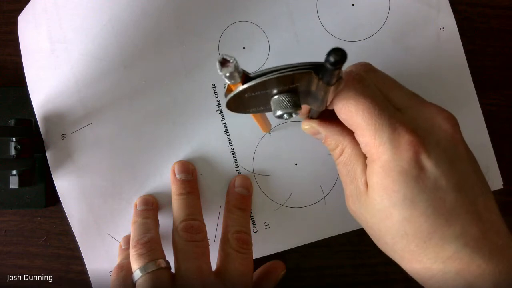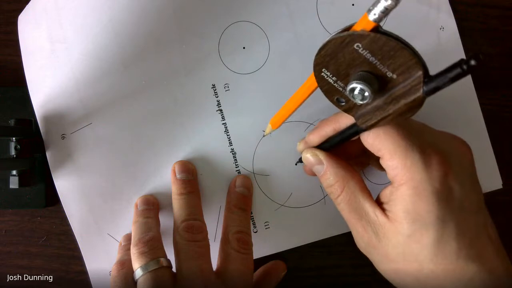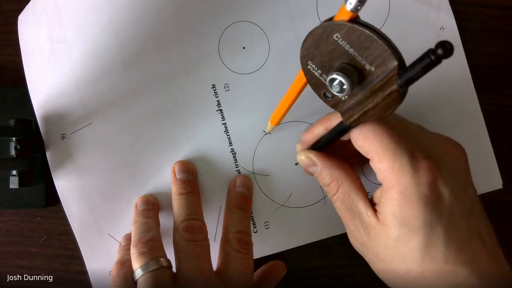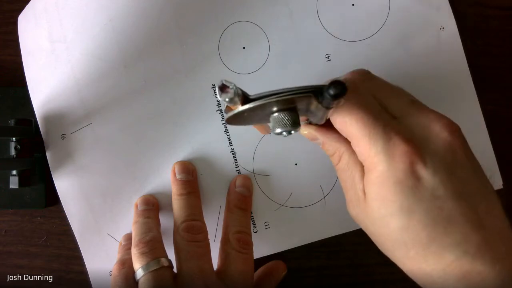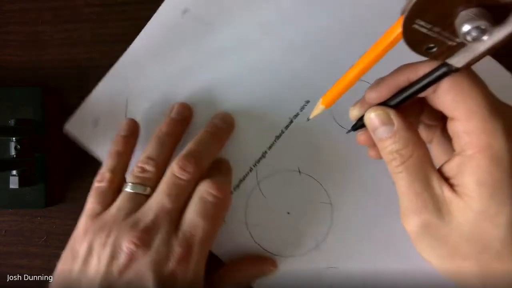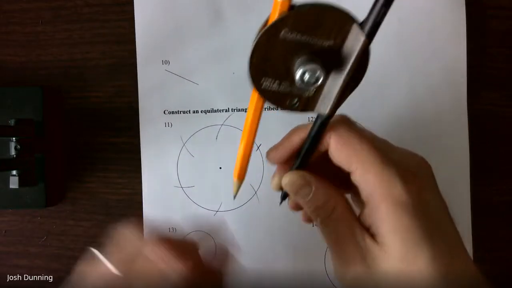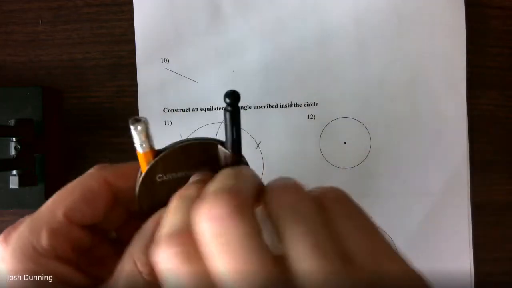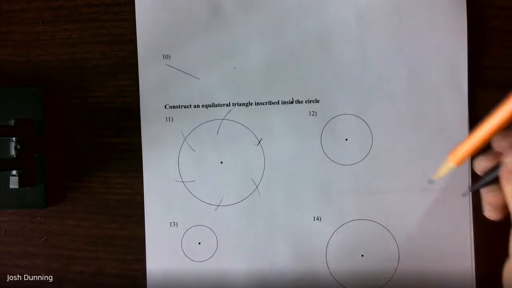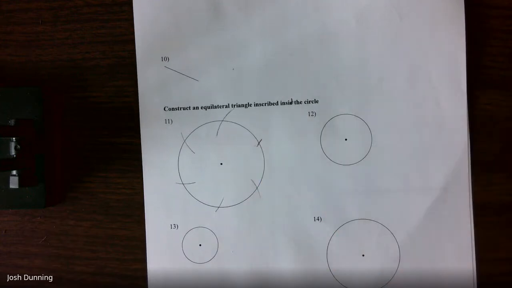Now, I'm a little bit off, which is going to happen with these. The closer you get your first measurement to be exactly from the center, the better. But usually you're going to be a little off anyway, just because of the thickness of the pencil lead. These compasses move just a little bit, maybe tighten mine a little bit better. Doesn't have to be perfect. How close I was would be fine.